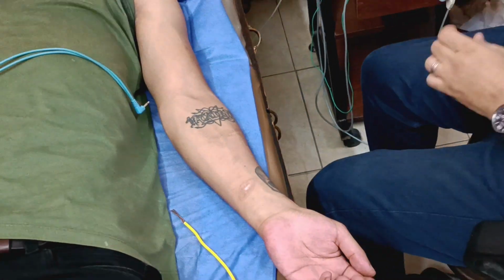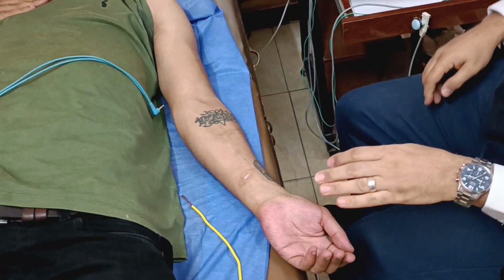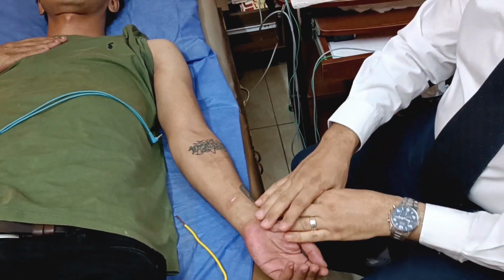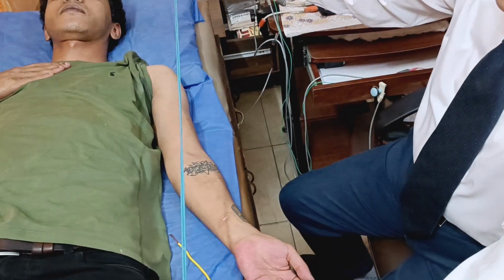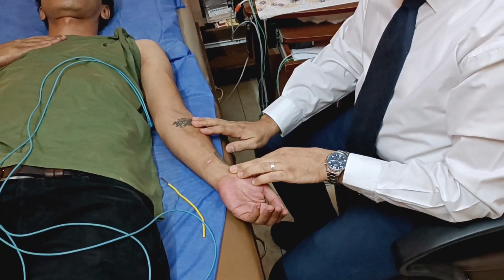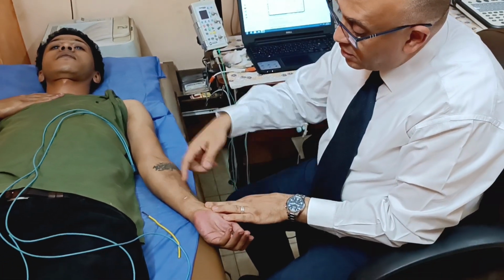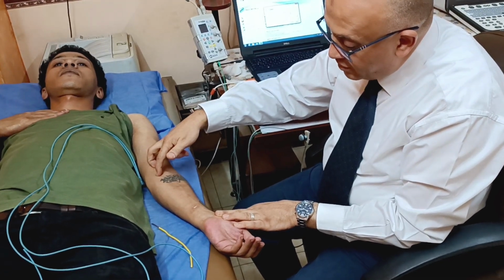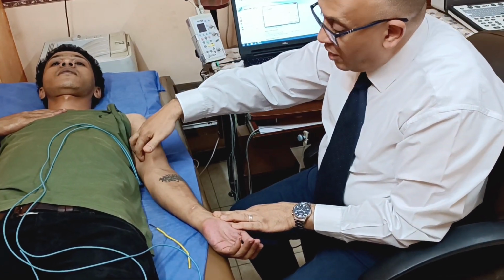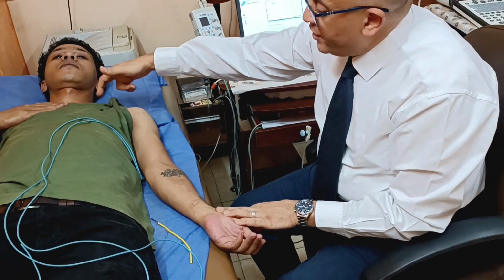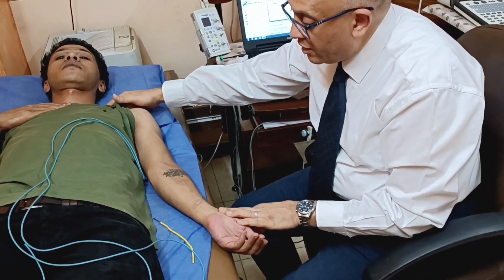So the main rule when doing a conduction study for the median nerve, which is a long nerve, is that, as Robin Devon said, you must get distal stimulation at the wrist, proximal stimulation at the elbow, mid-arm stimulation like here, and then Erb's point stimulation like here.